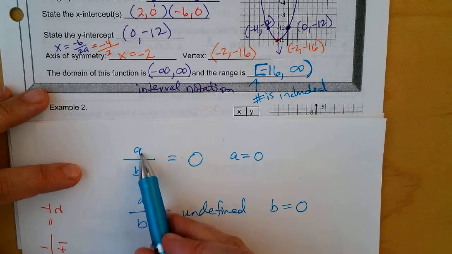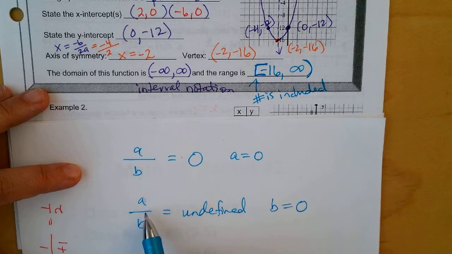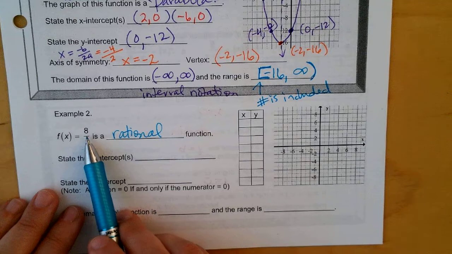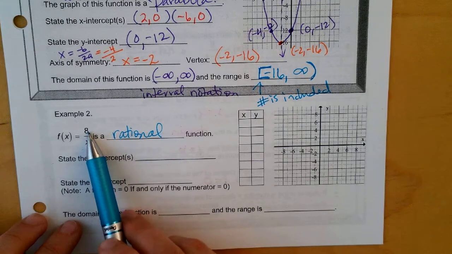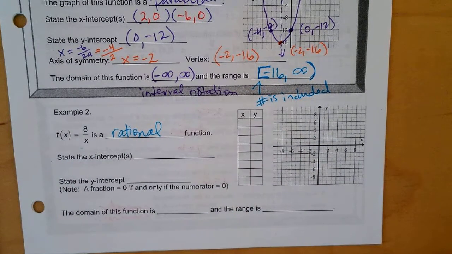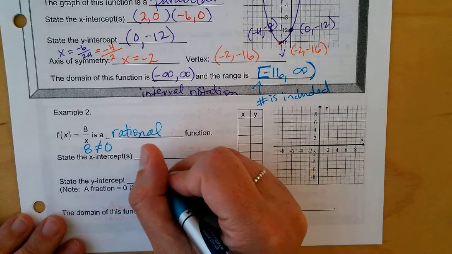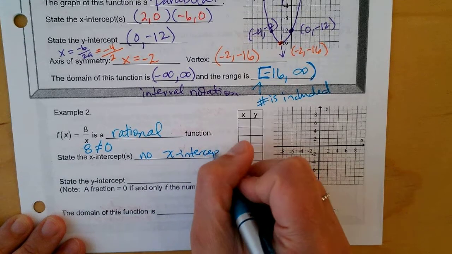So if you have 0 divided by a number, you're always going to get 0. And if you have a number divided by 0, you will always get undefined. And that's really important to know with these rational functions. So look at my numerator right now. My numerator is 8. If I want to set 8 over x equal to 0, can I make 8 equal to 0? No. 8 does not equal 0, so therefore there are no x-intercepts, or you could say none.